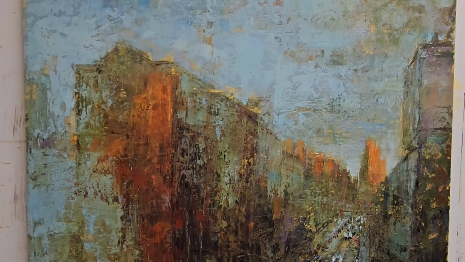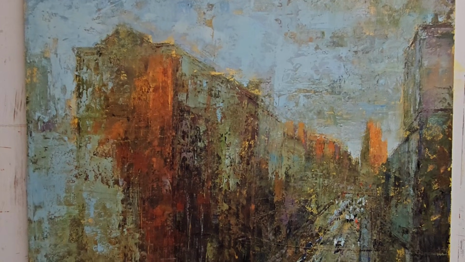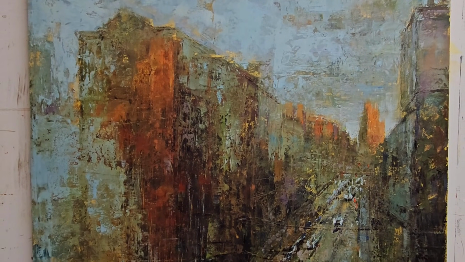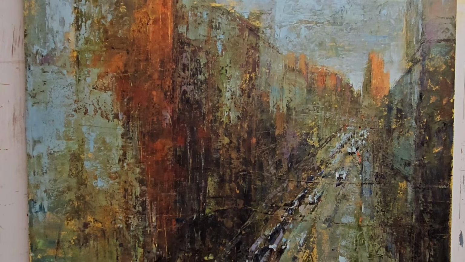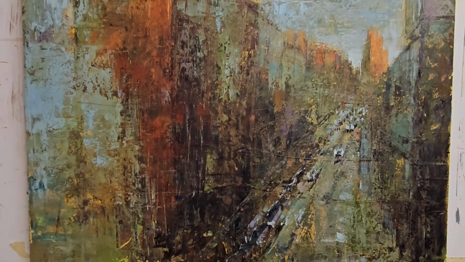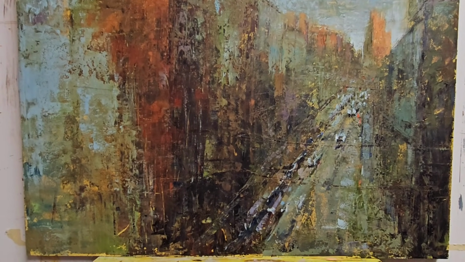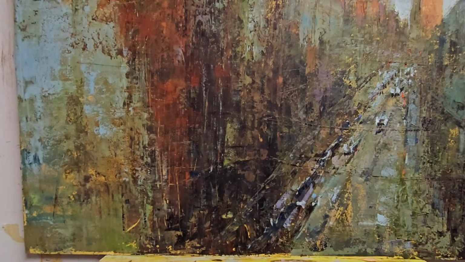I am zooming in as I always do to show you these marks that we've done, and I didn't include it in this video, but I took a bit of time to paint those cars in to again anchor this piece and give it more life.